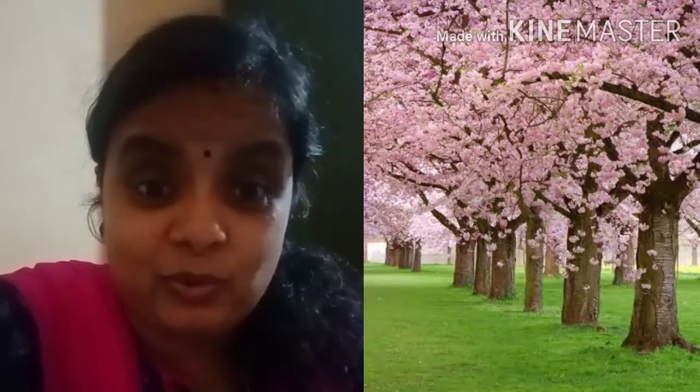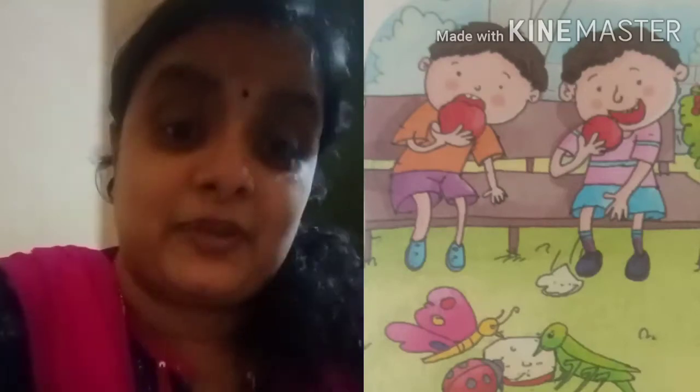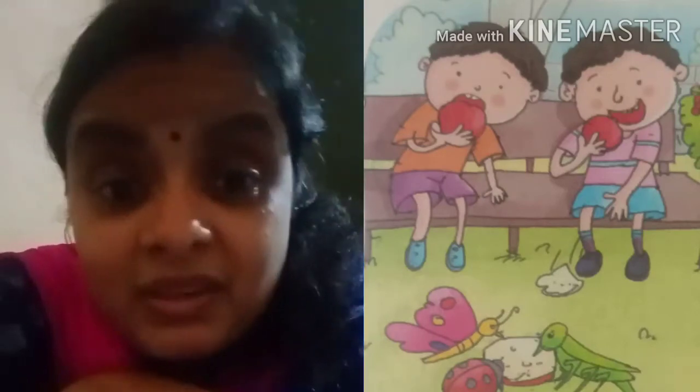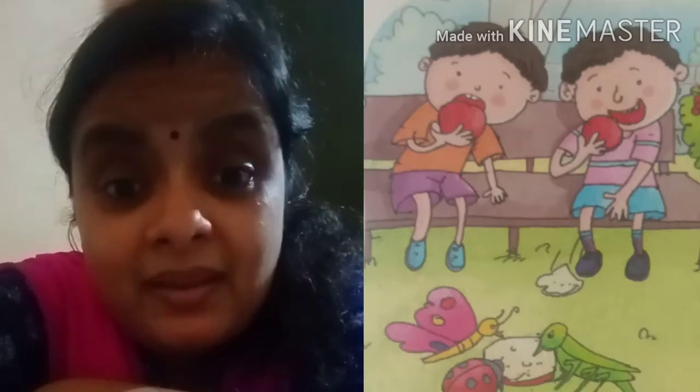Now that picture is over, right? Now we shall move on to the next picture, the last picture. What is there in the last picture? Tell me, what is there in the last picture?